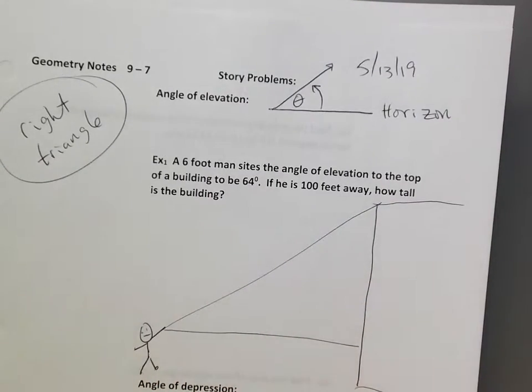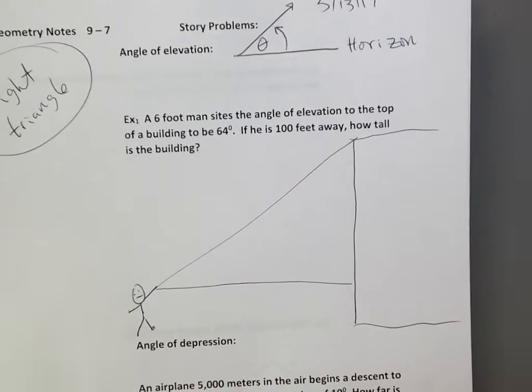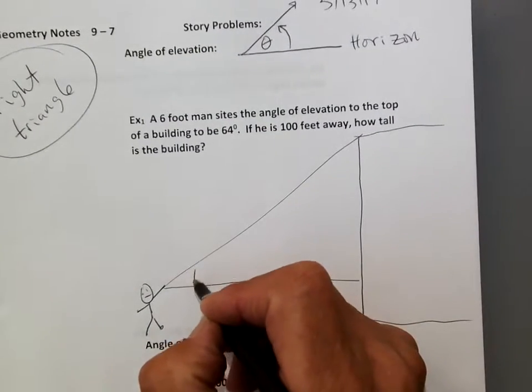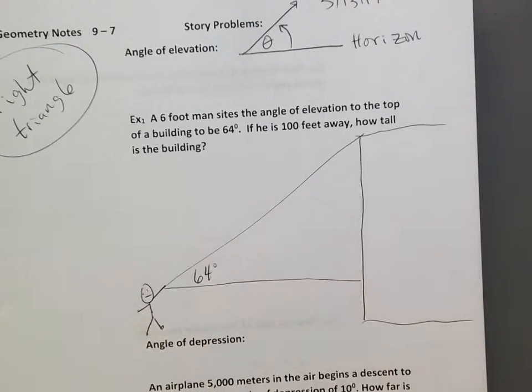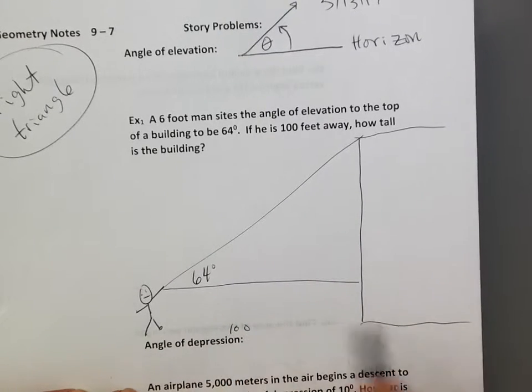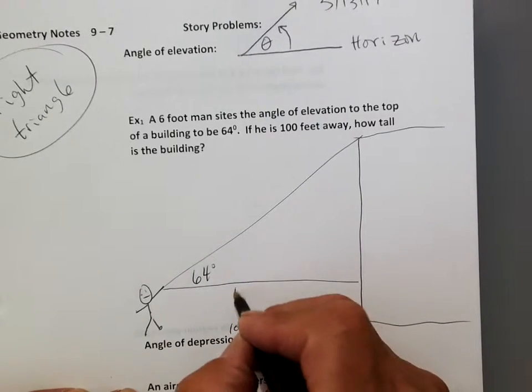Now when he sights it from his eye, the triangle I'm drawing is really kind of suspended. It's suspended from his eye all the way across the horizon. My 64 degrees is here because that's my angle of elevation, right? He's 100 feet away, so this 100 here from the building, it's also here for the triangle.